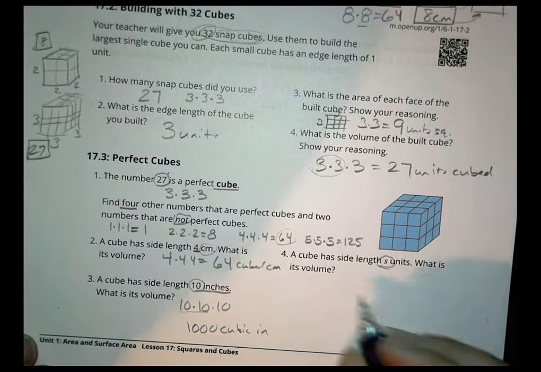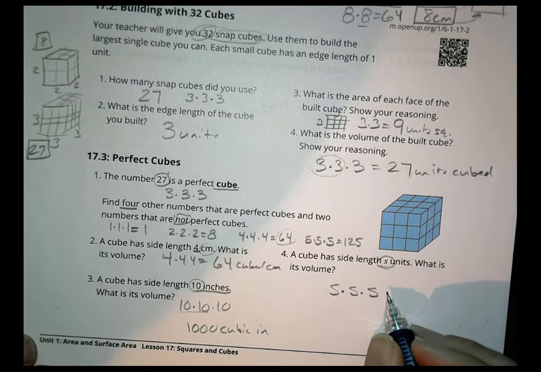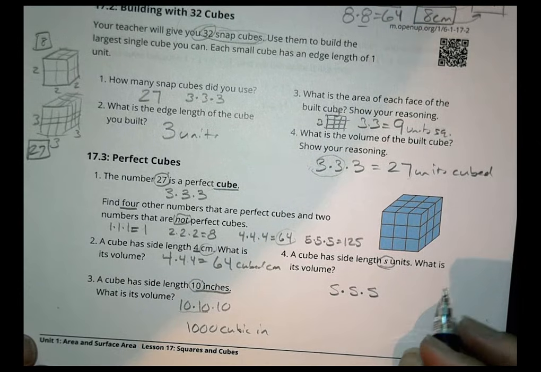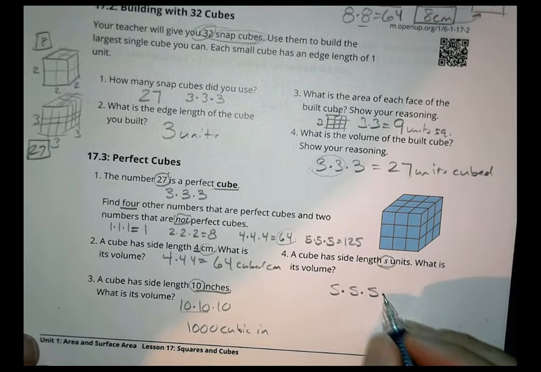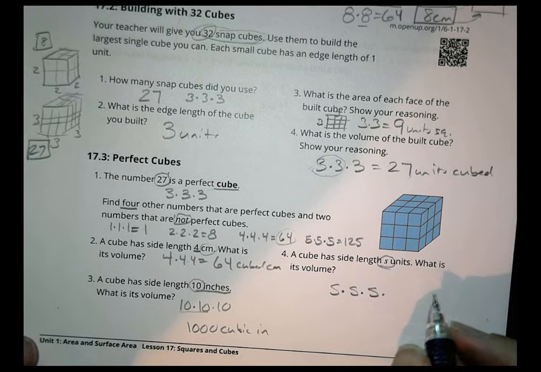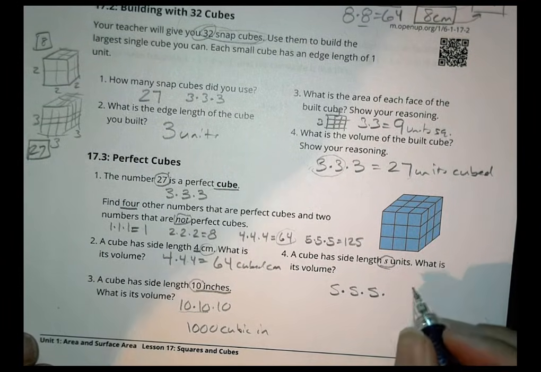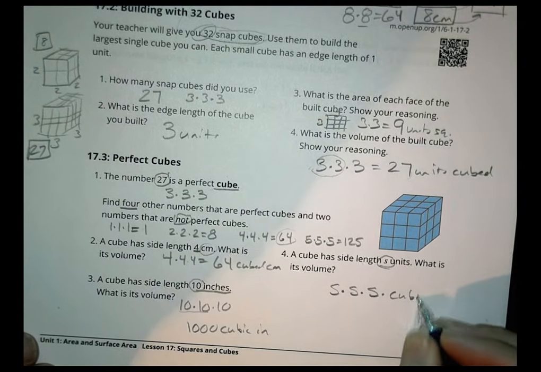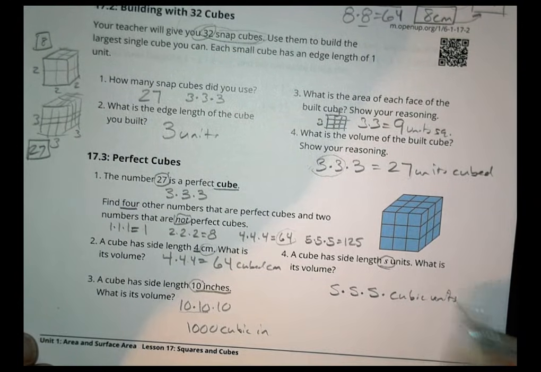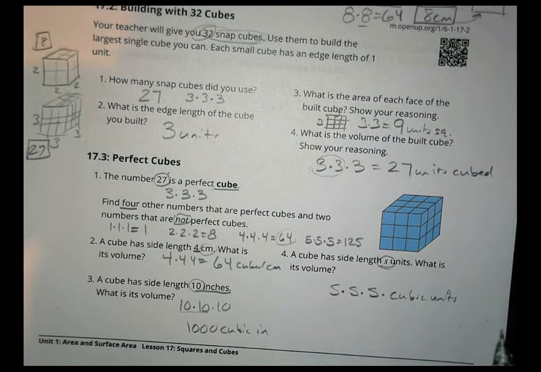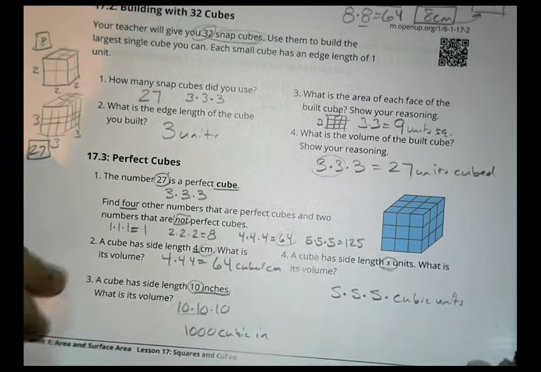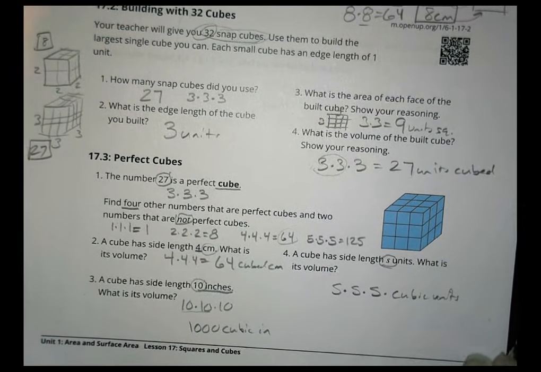What is its volume? Well, that's going to be s times s times s, right? Got that there? So s times s times s. And so we have s times s times s cubic units, and there we go. Okay, so it's s times s times s cubic units, looking something like that. Okay, and that's it for that side there.